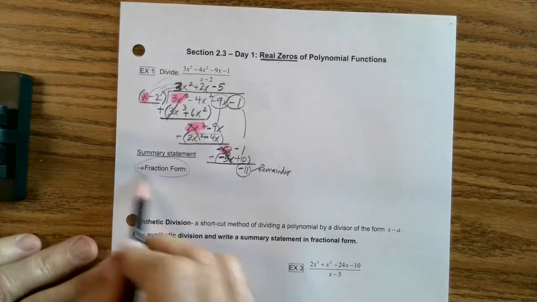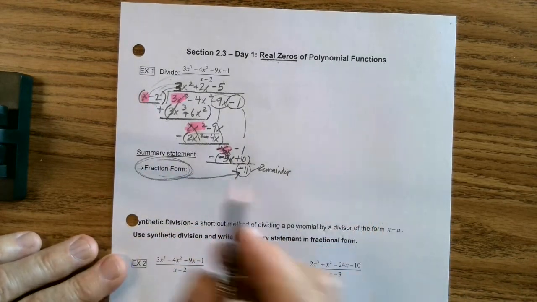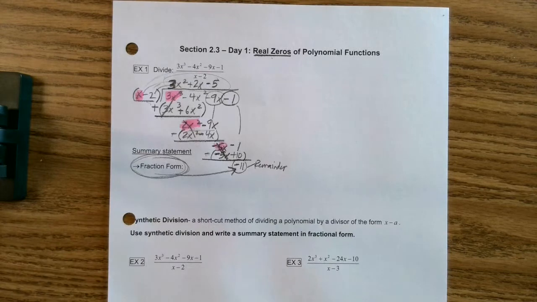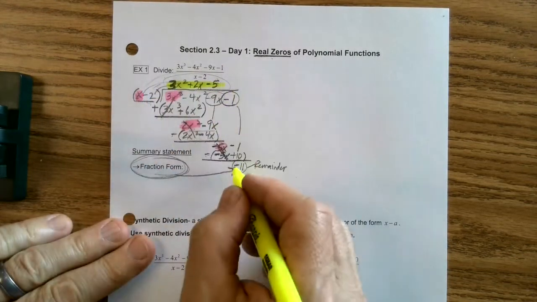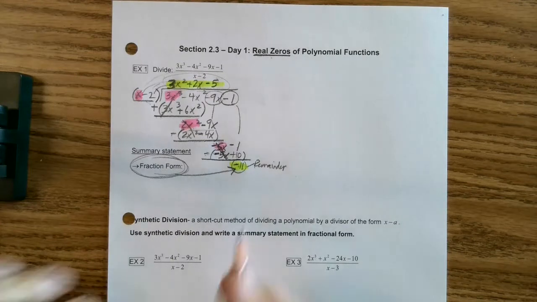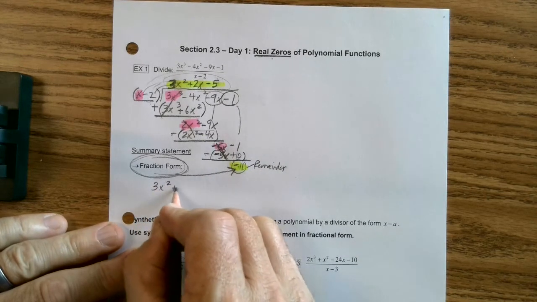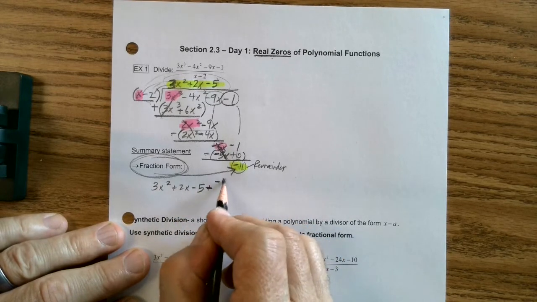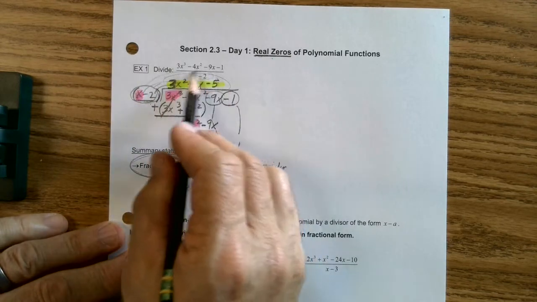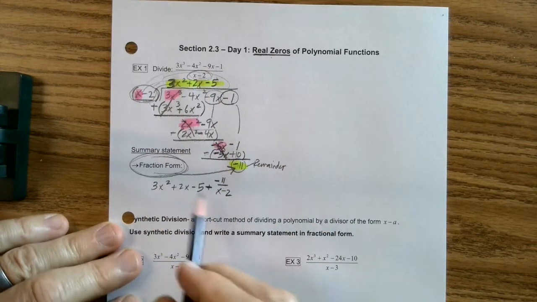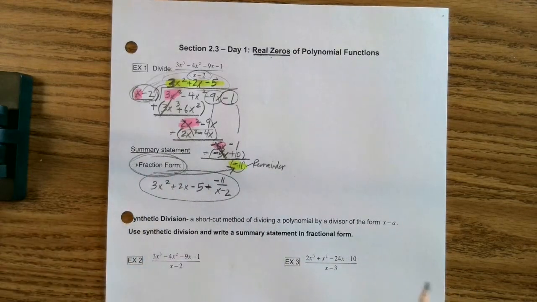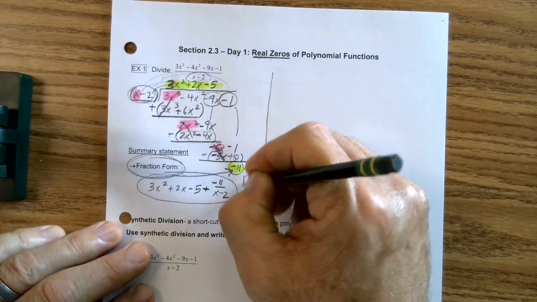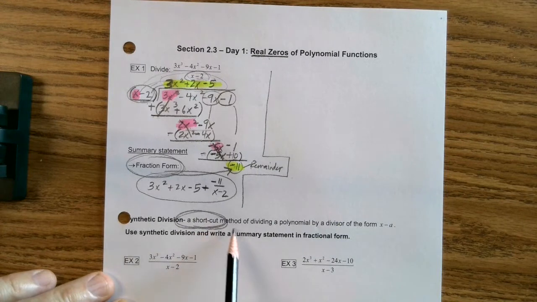And the fraction form has to do with that. So my summary statement is my answer in fraction form, but my answer is this and this. Well, how do I put it together then? I go 3x squared plus 2x minus 5. I always like to put a plus no matter what it is. Negative 11 over the original divisor, which is here, x minus 2. And that's my answer in summary form. Fraction form, summary statement.